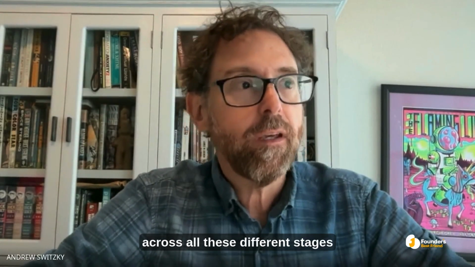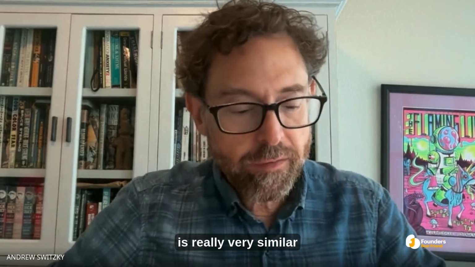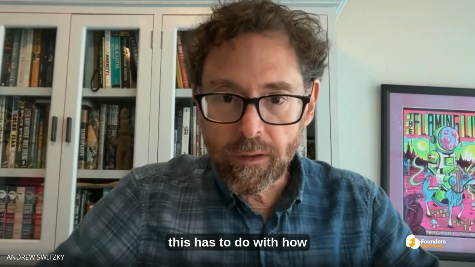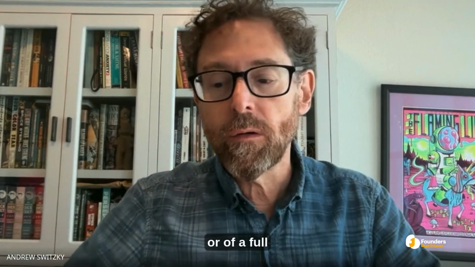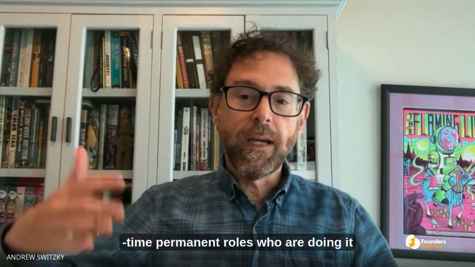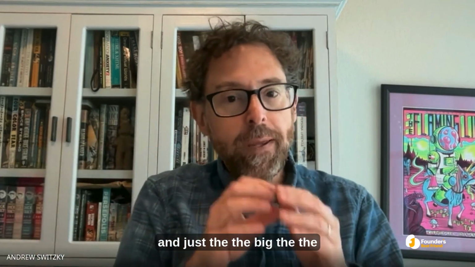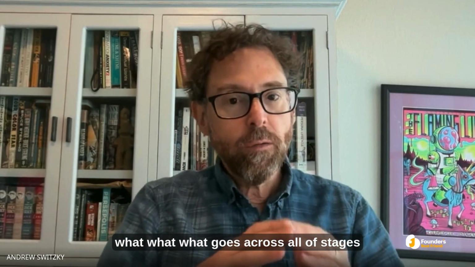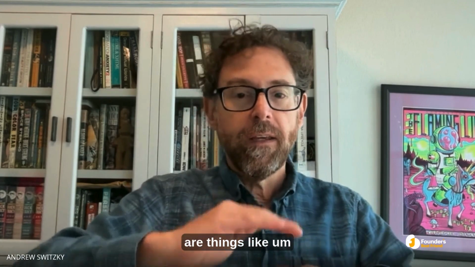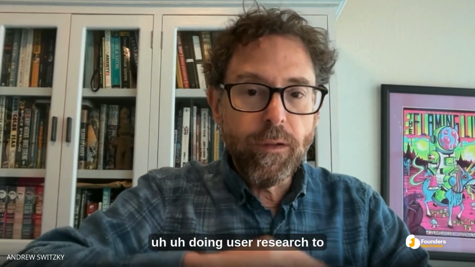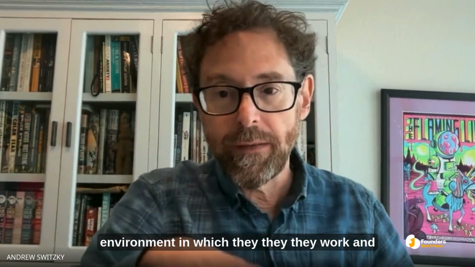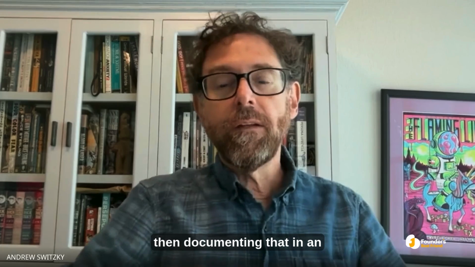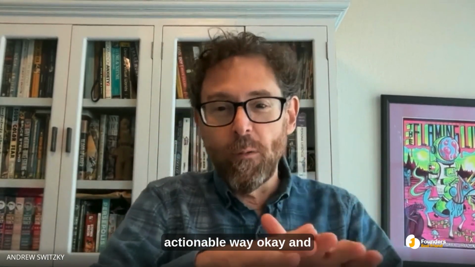So the role of UX across all these different stages is really very similar. The differences have to do with how formalized it is, and whether it's fractional or full-time permanent roles doing it. What goes across all of the stages are things like doing user research to find out about your customers and the environment in which they work, and then documenting that in an actionable way.